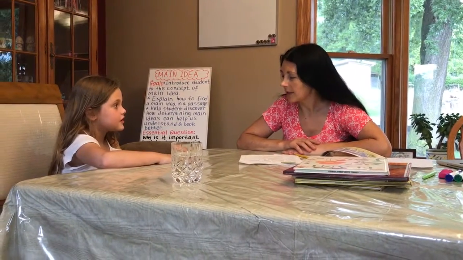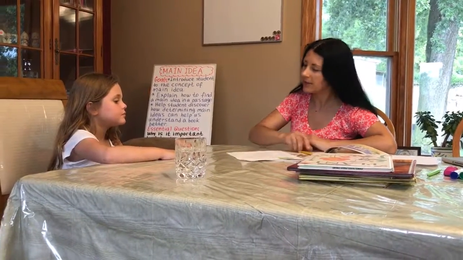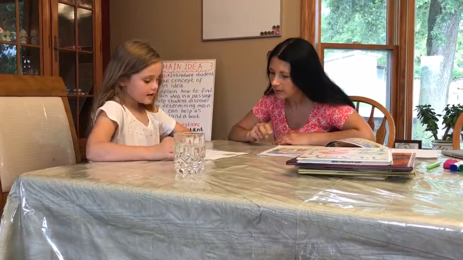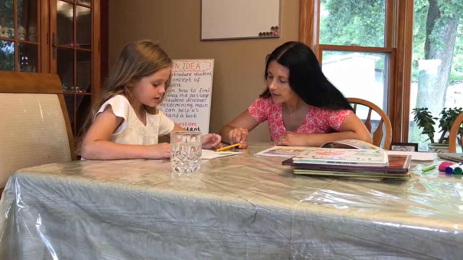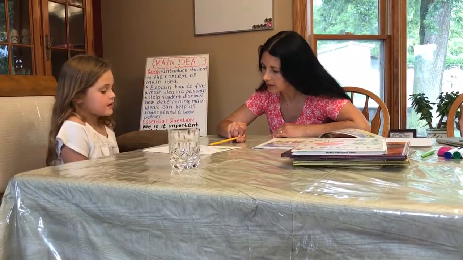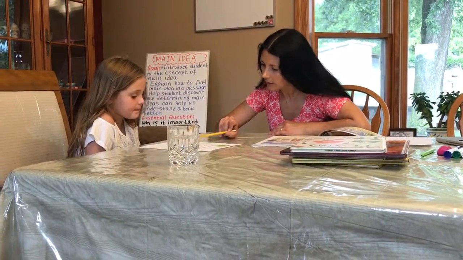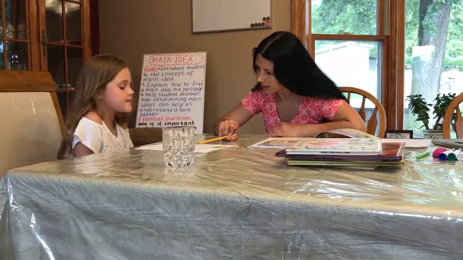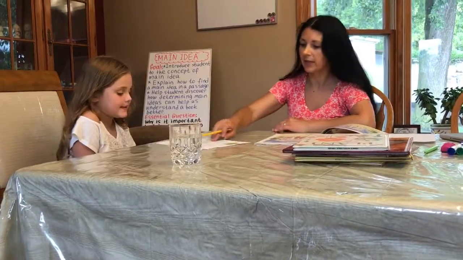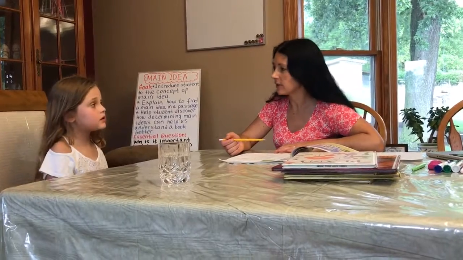So, do you remember what we talked about during the last few lessons? Text features. Yes, we did talk about text features. Remember which ones? Remember we did the scavenger hunt? We looked at the table of contents, photographs, pictures, headings, bold print, captions, and labels. And we did a scavenger hunt, right? So we used different books and then we were able to find all these text features in different books.